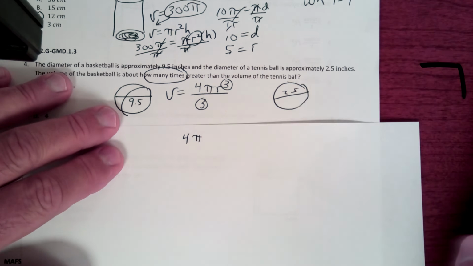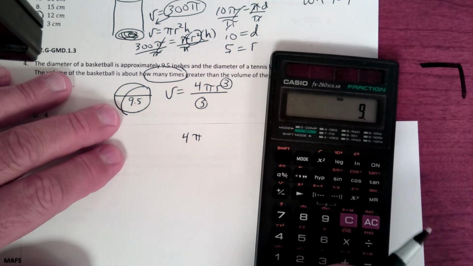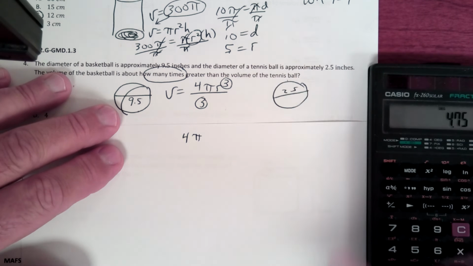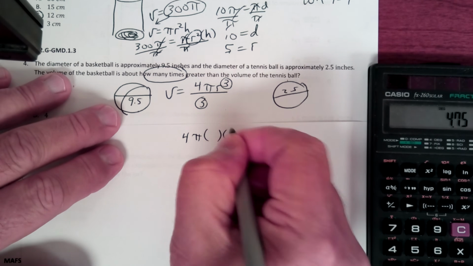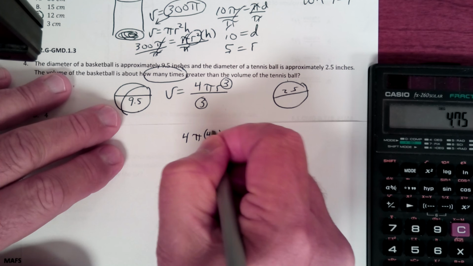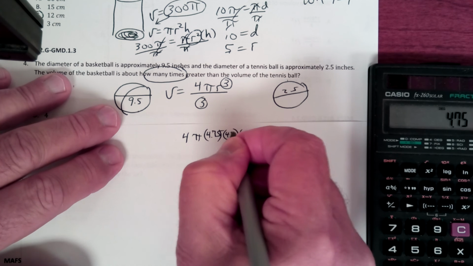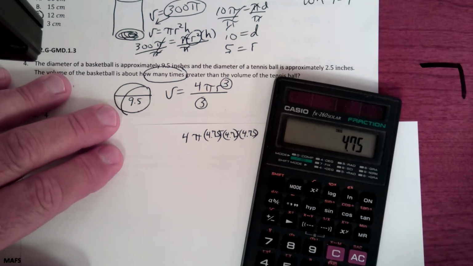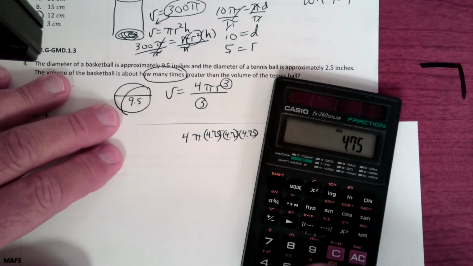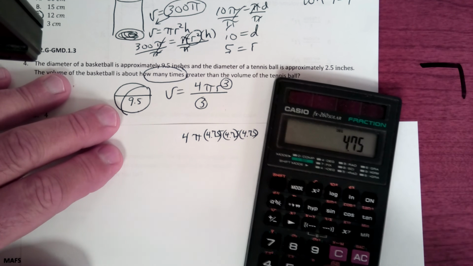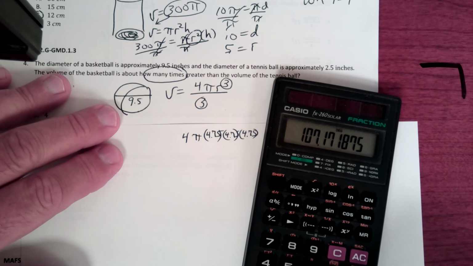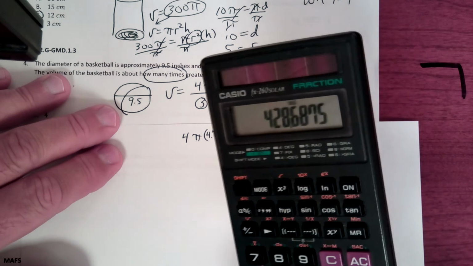Now let's go back. 9.5 divided by 2. So that's going to be 4.75 and 4.75 and 4.75. Let's figure that one out since I have it on here. So 4.75 times 4.75 times 4.75 equals that. And then times 4. And I get 428.6.